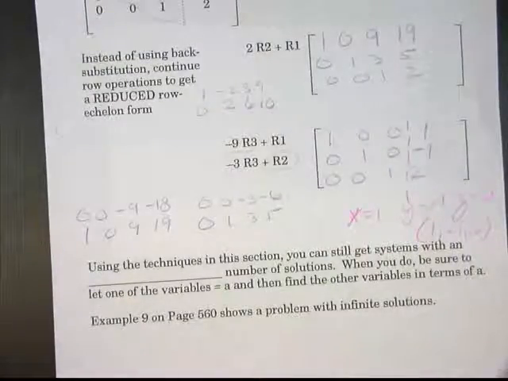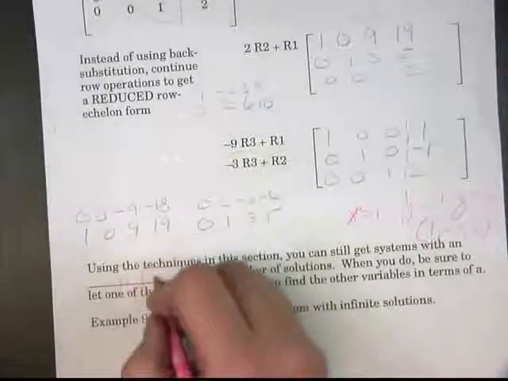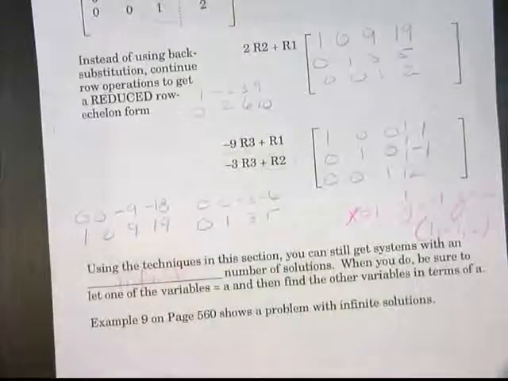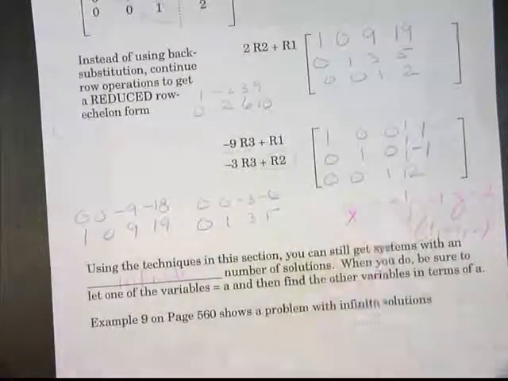Using these techniques in this section, you can still get systems that are infinite. And that's what I showed you on that last chapter, how that works with the infinite. But we're going to do a lot of practicing with this, and hopefully you'll see how efficient it can be.